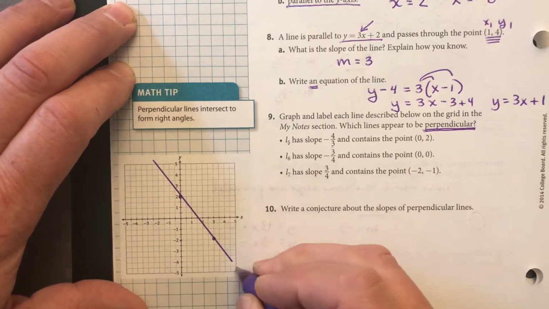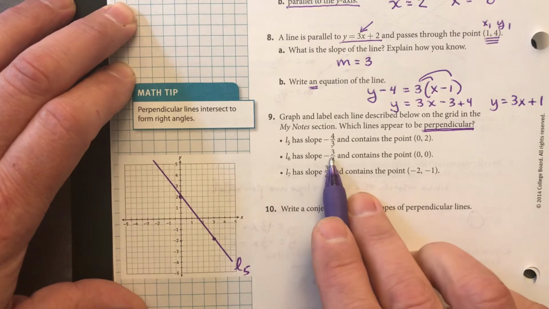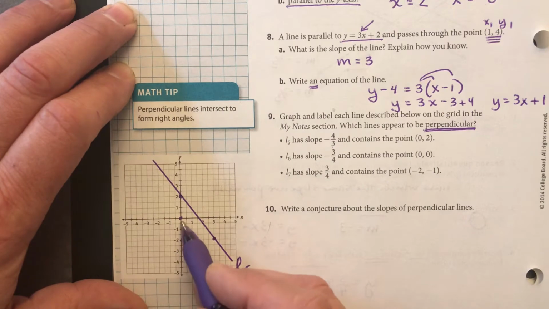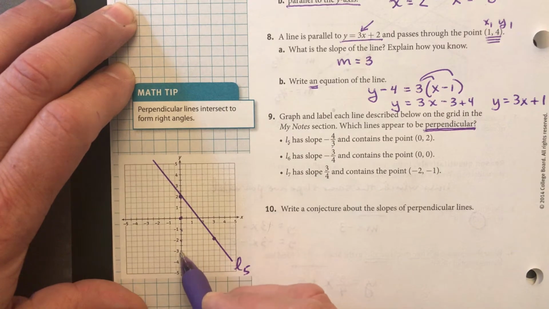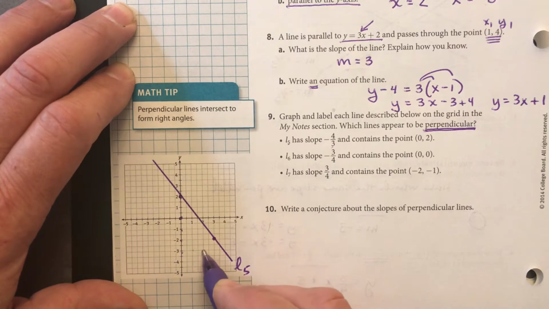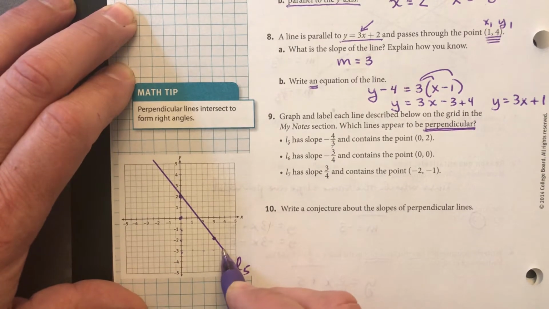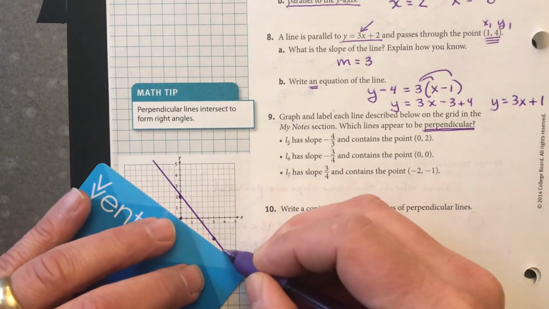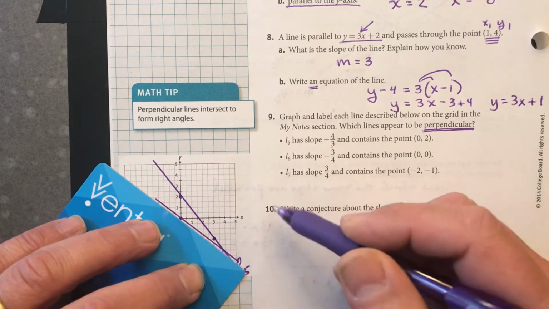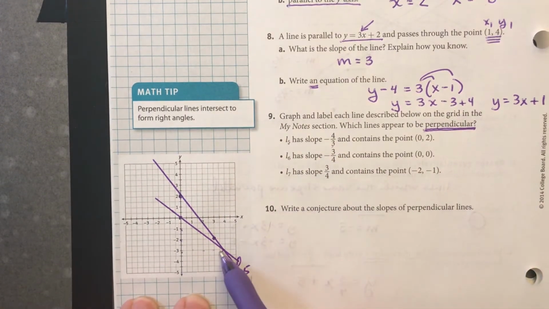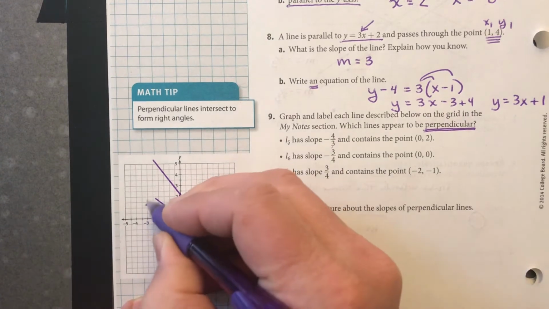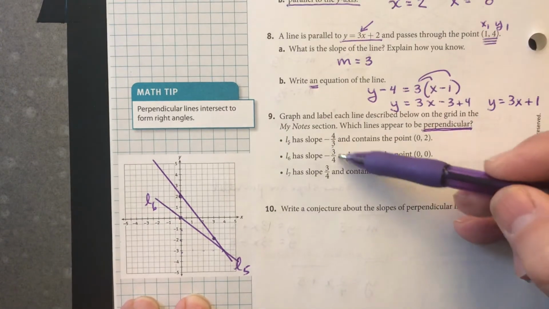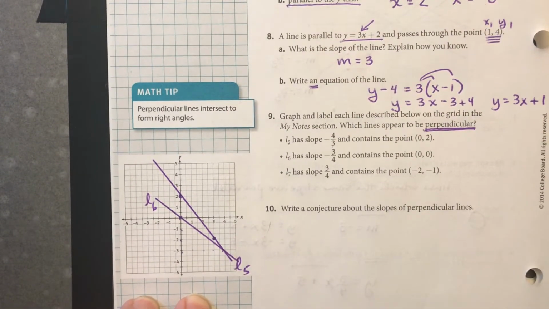Now that's L5. L6 has a slope of -3/4, and it goes through (0, 0). Now, -3/4 would be down 3, and then right 4. Okay? Now, it goes through the origin, and when I draw those -3/4 through (0, 0), and label this as L6, we can see that these certainly are not parallel. They don't have the same slope. They also don't form a right angle.